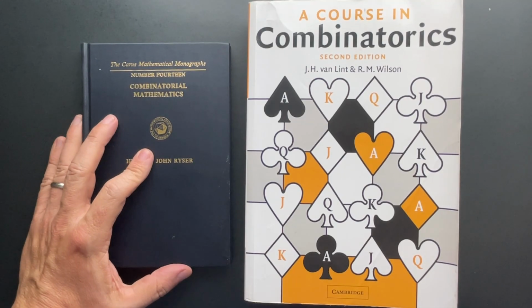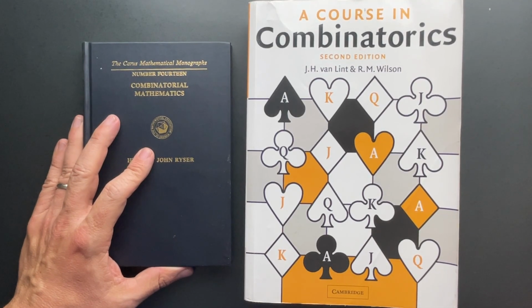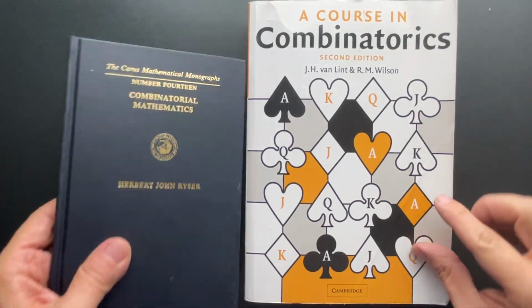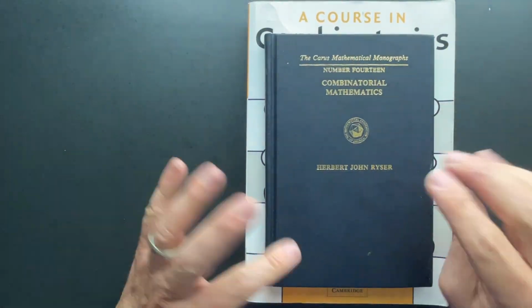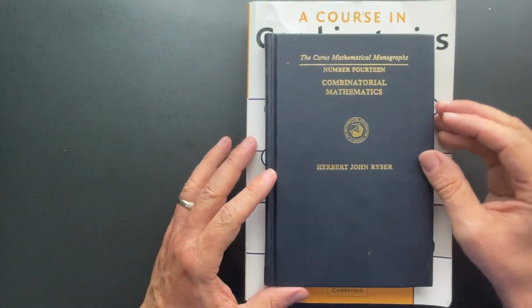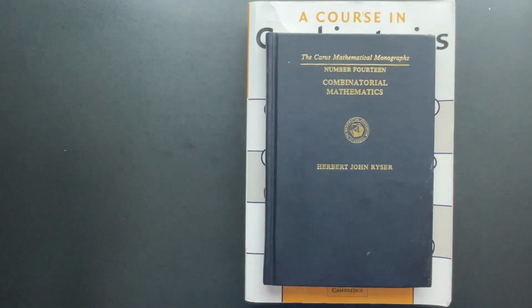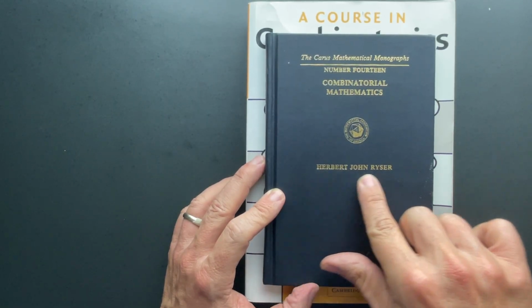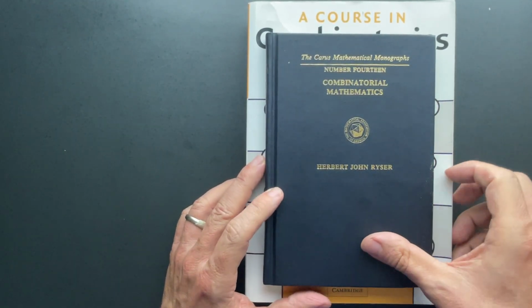So normally the videos that I make about books have to do with books that I'm either going to read or use as a reference, but every now and then a collectible book comes along that is interesting, is historical, I find for a reasonable price, and I just get the book. Where did the idea for me to get this book by Ryser on combinatorial mathematics come from?